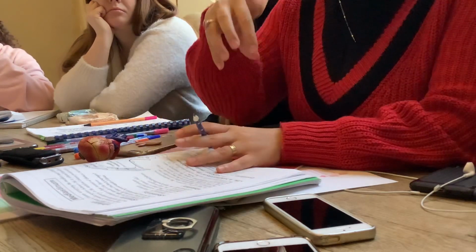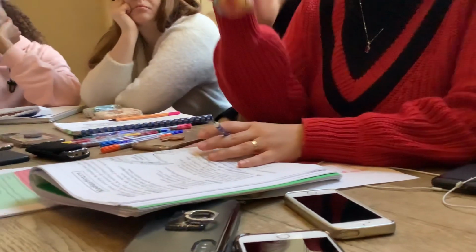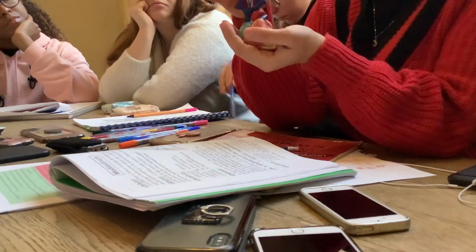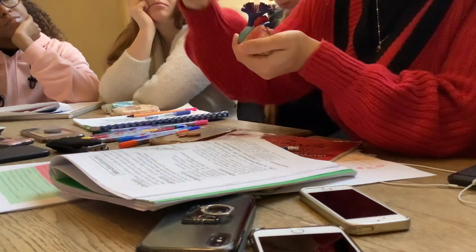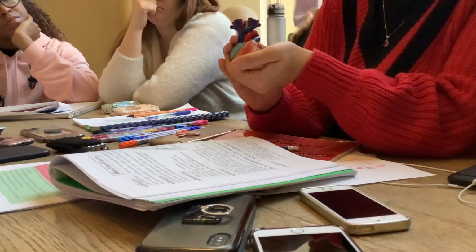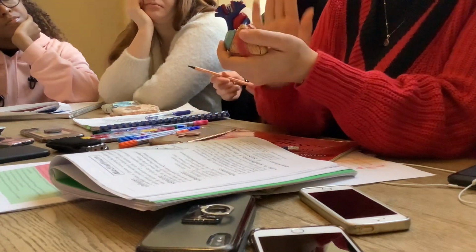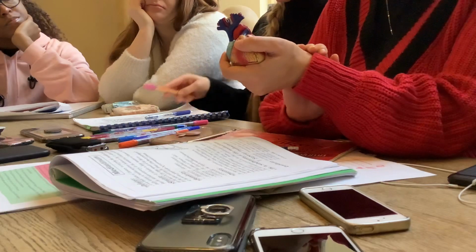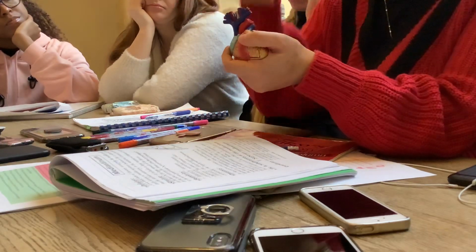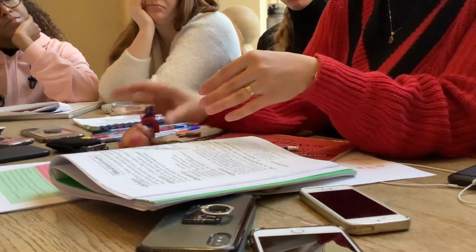What is your landmark for subdivision? The heart. The heart and the pericardium will be the middle. Anything between the heart and the sternum is anterior mediastinum. Anything between the heart and the thoracic vertebra will be posterior mediastinum. Anything above the heart will be superior mediastinum. So let's talk about them one by one.